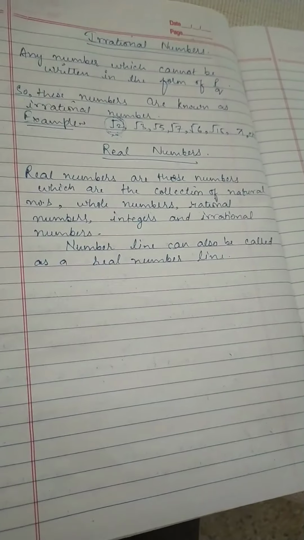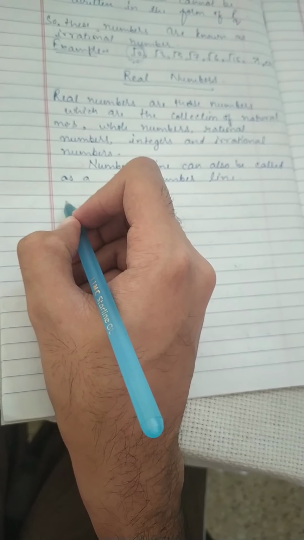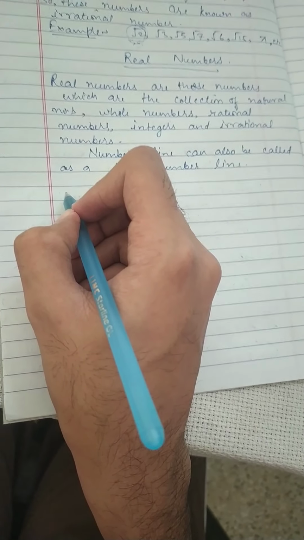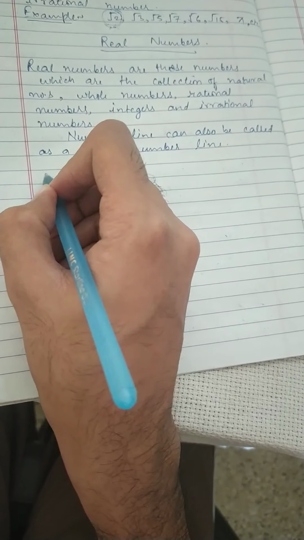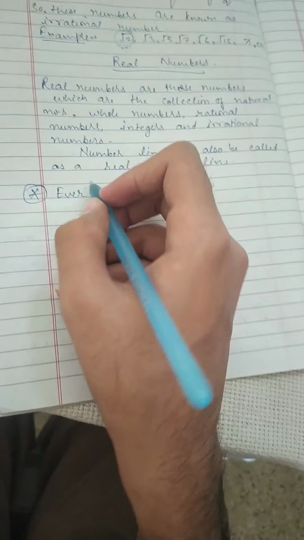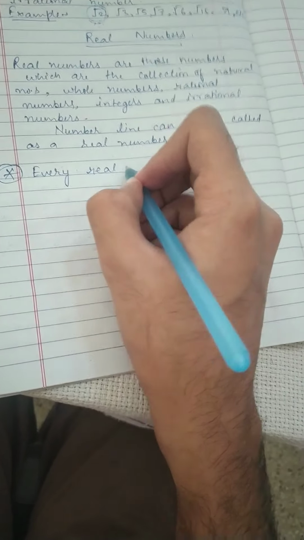So from here a conclusion is made: every real number is represented by a unique point on the number line. This is an important conclusion.